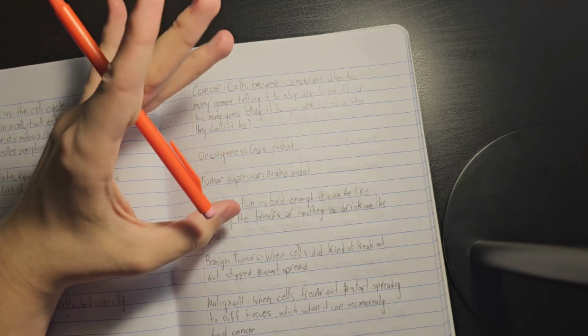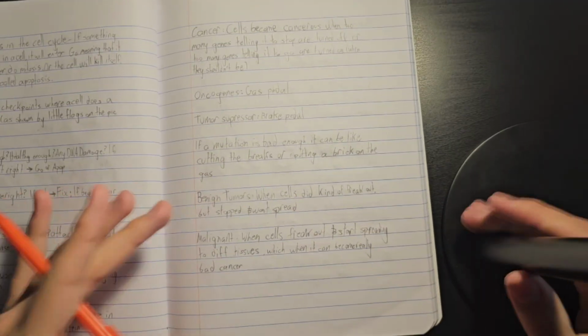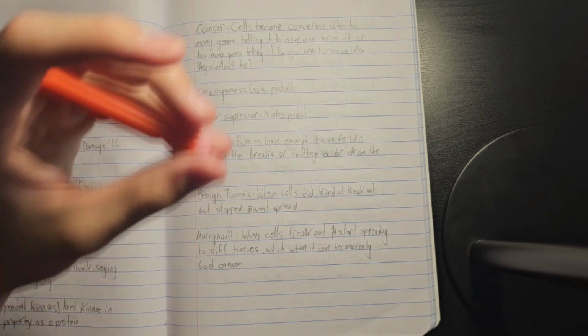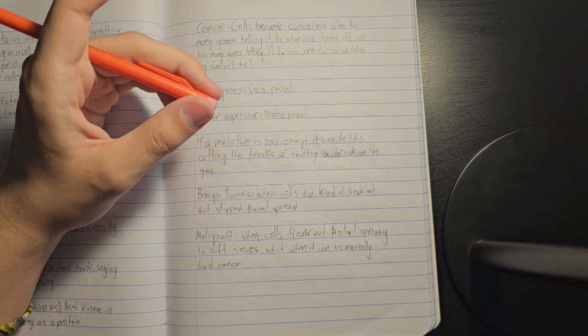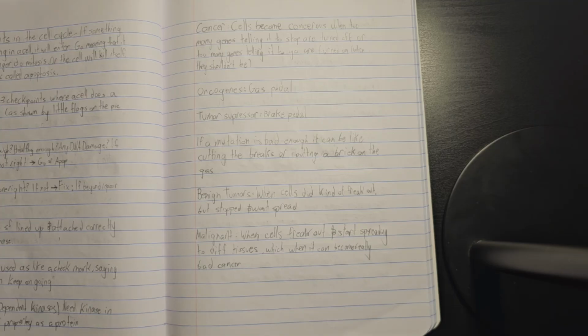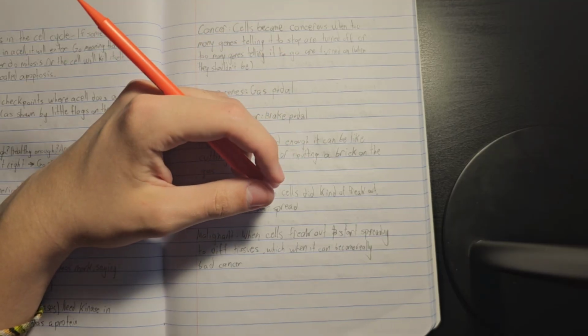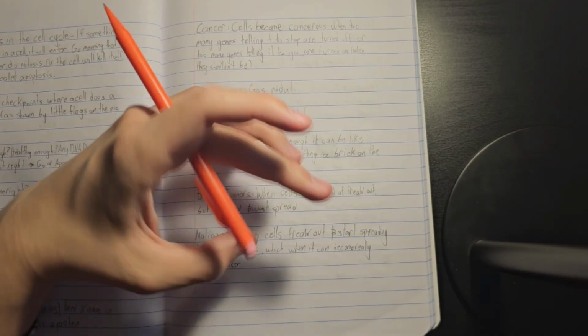There's 2 kinds of cancerous growths that will occur from this. You have your benign tumors, which is when a cell kind of freaks out, but it won't spread at all. It'll be in a contained little lump. While a malignant tumor is the one you do want to worry about, right? This is when the doctors get called. It's when a cell freaks out and it starts spreading out to different tissues, which is when it becomes really bad cancer.